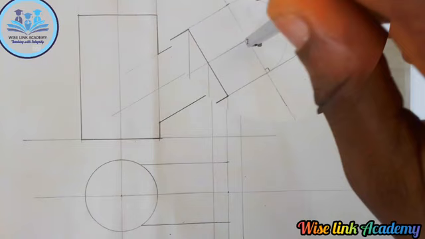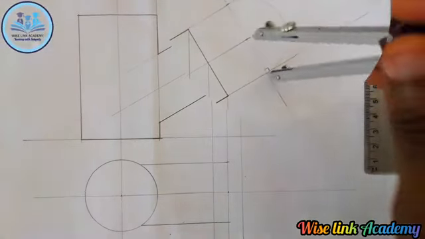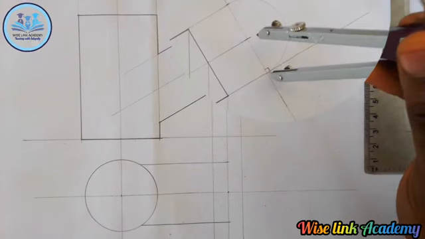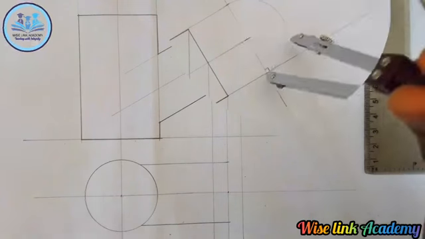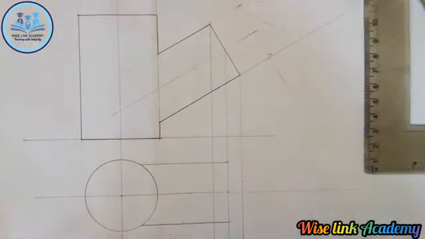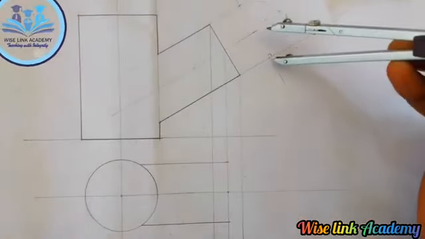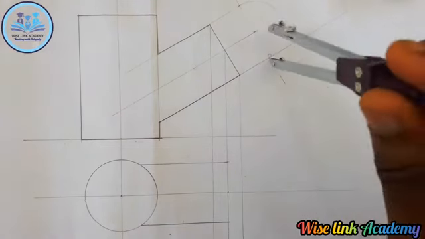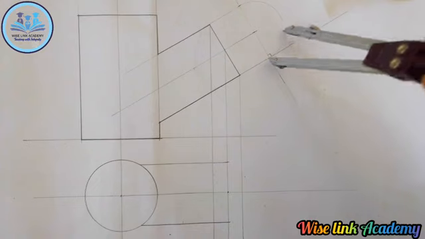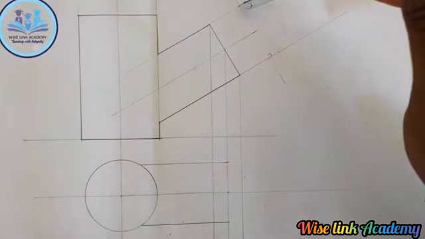Then I will divide that circle into 6 equal parts. Take it from here. So from this point, with the same diameter of 20, you cut an arc here. You come to this point here and cut an arc here.